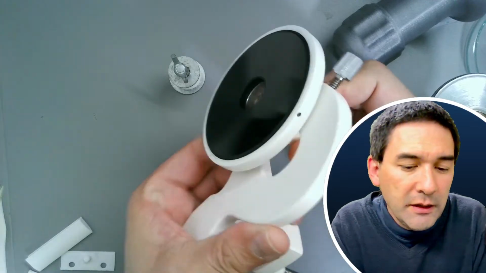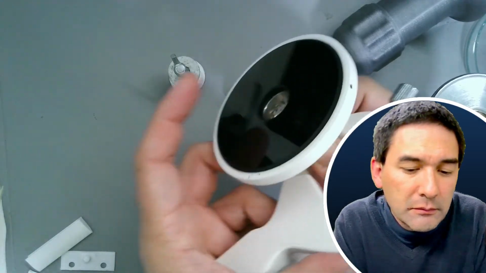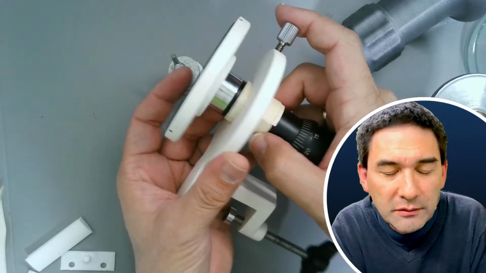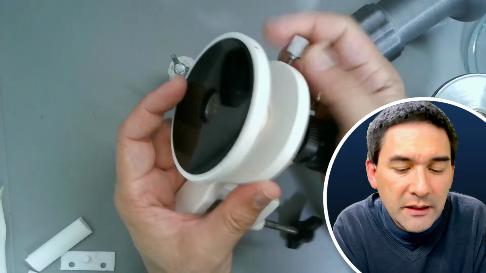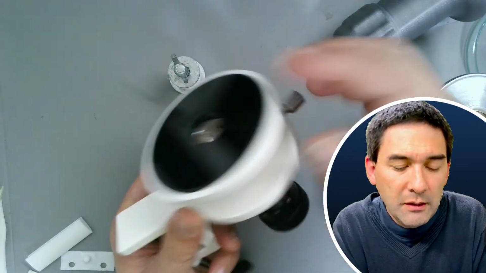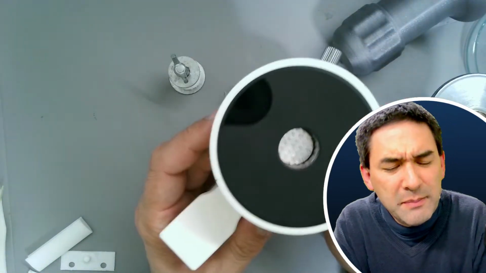Can I even get it in there? Oh no, I can't get it in. Yeah, here we go, it goes in here. Okay, and then I can tighten it, and then I can mount it on the table. Very stable, very solid. It wasn't even that expensive, I think.